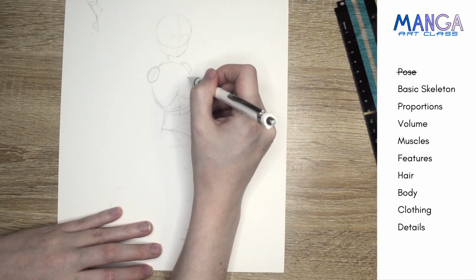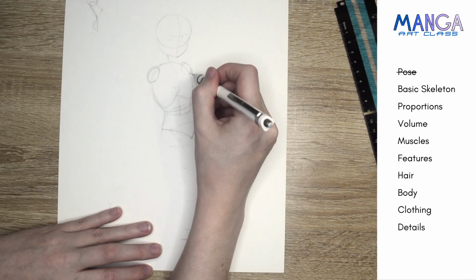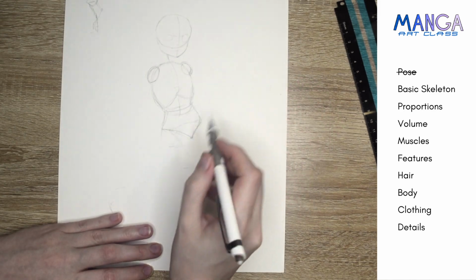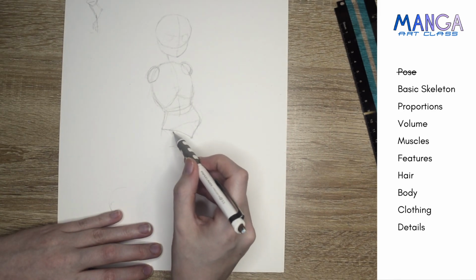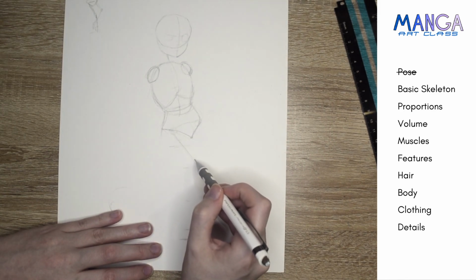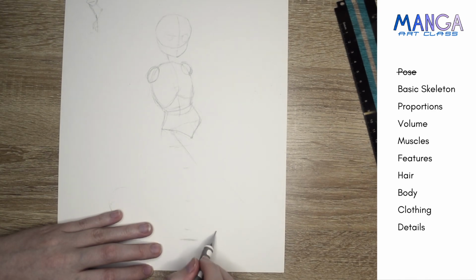I'm going to be drawing the other shoulder, but we're going to think of that one as behind the rib cage shape. I'm just drawing through it so you can see the circle. I do recommend drawing through objects and then just erasing the overlapping shapes later on. It just makes it easier to understand, in my opinion.